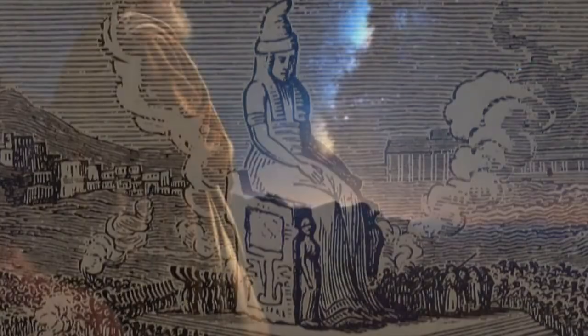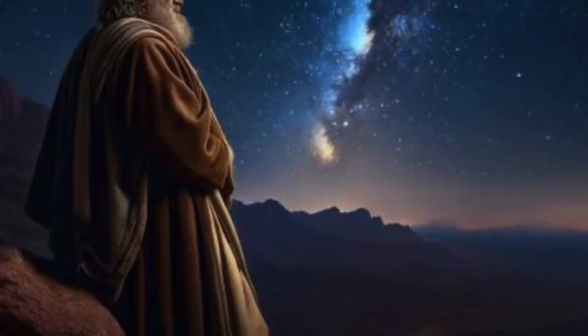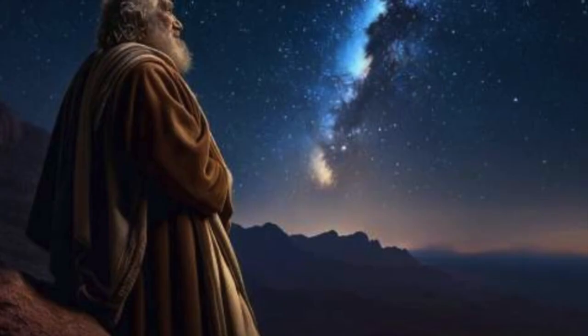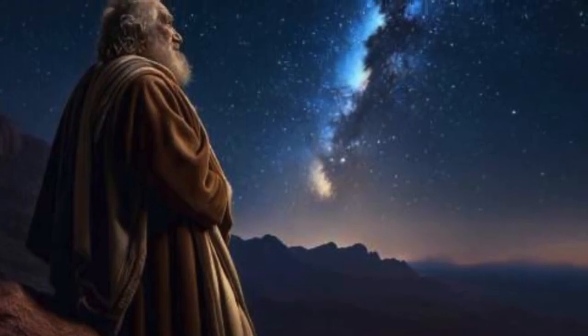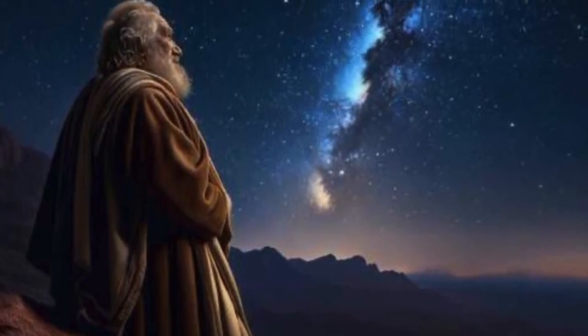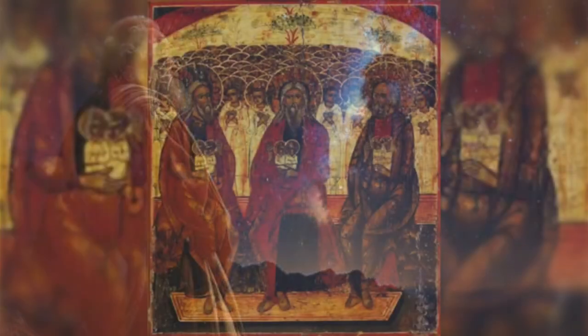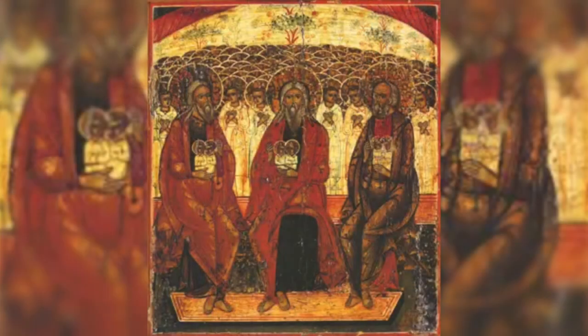This nation would be the offspring of a righteous man named Abraham. The Lord informed Abraham of his plan and instructed him to leave his home and travel to a distant place that God would give to Abraham's descendants. Abraham had a son named Isaac. Isaac had a son named Jacob.